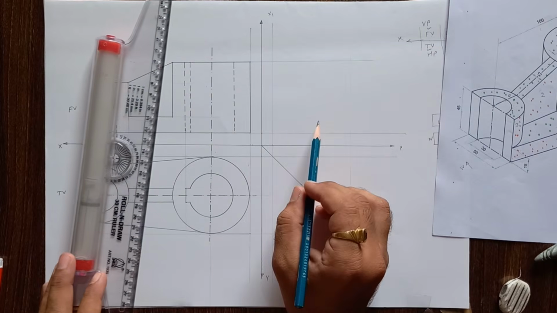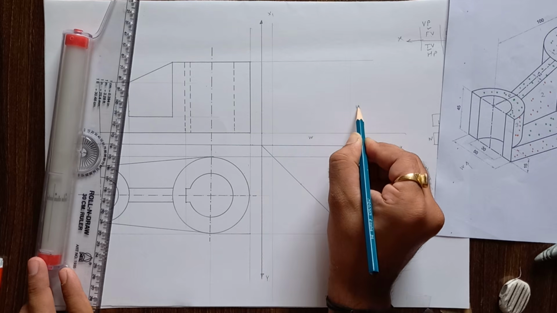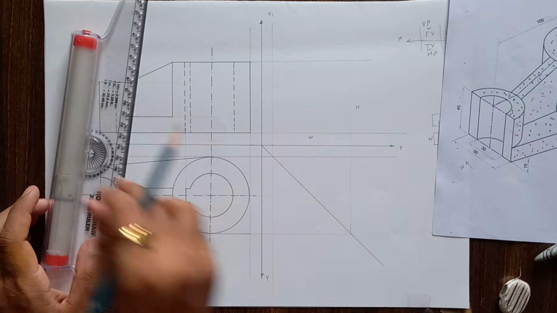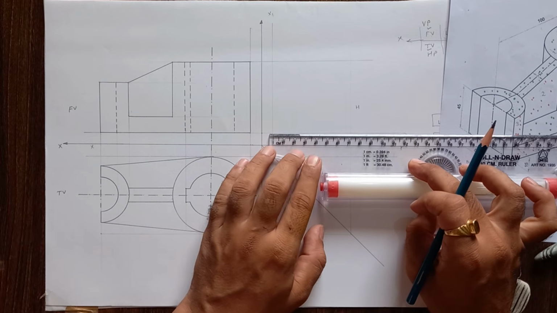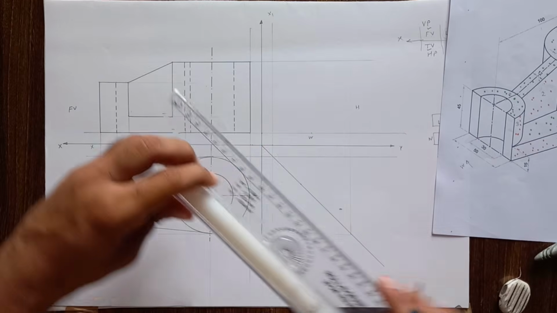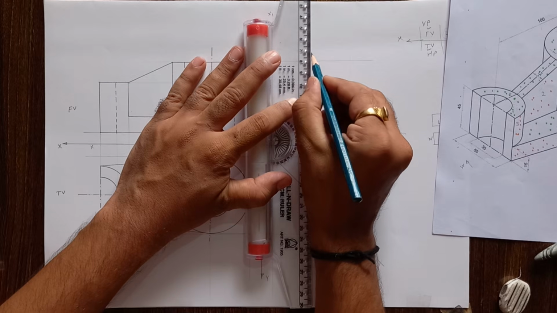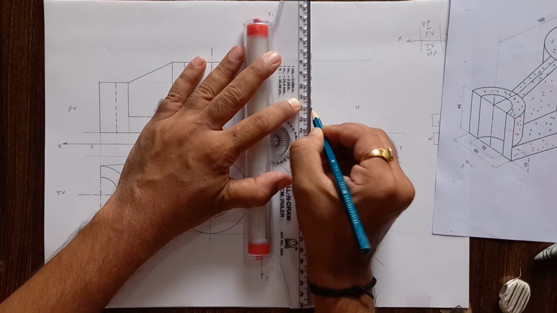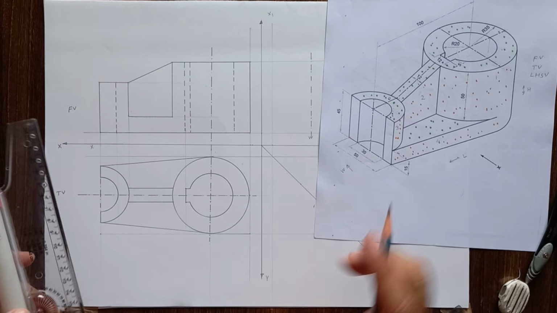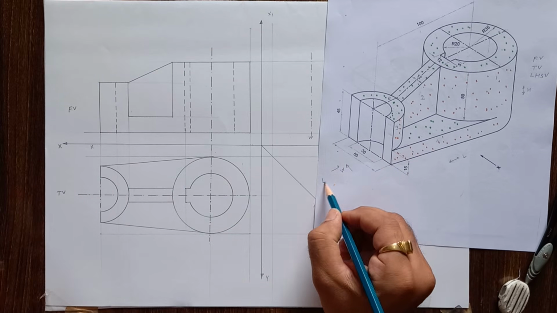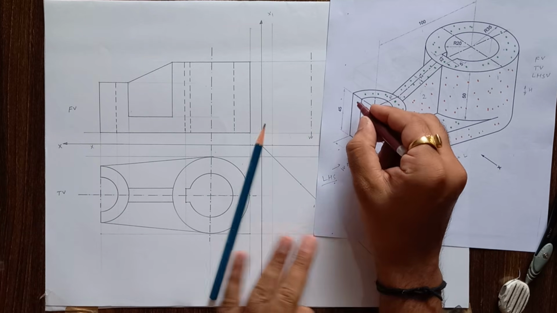So here we get a box of dimension width and height. Now draw the center line. This object is symmetrical, so first we find the center line. We know that this distance is 70 mm, so the center line is at 35 mm distance. This is the center line.